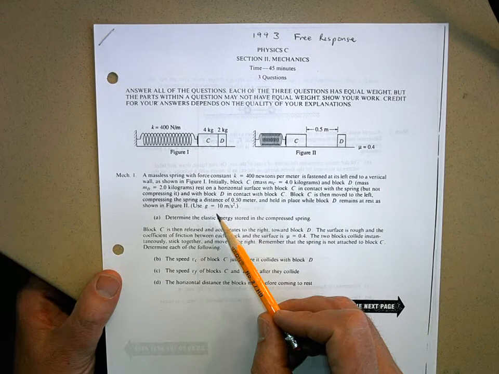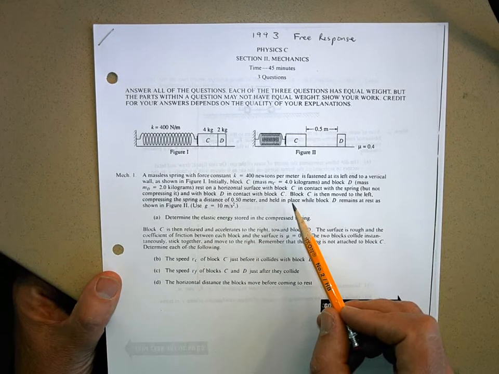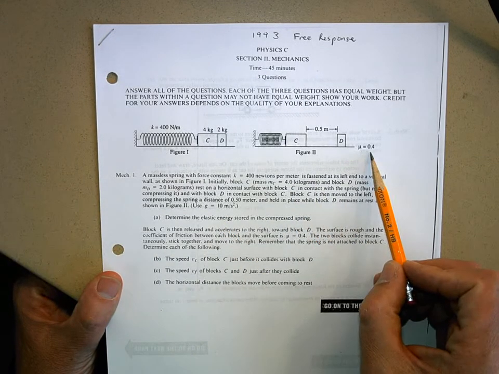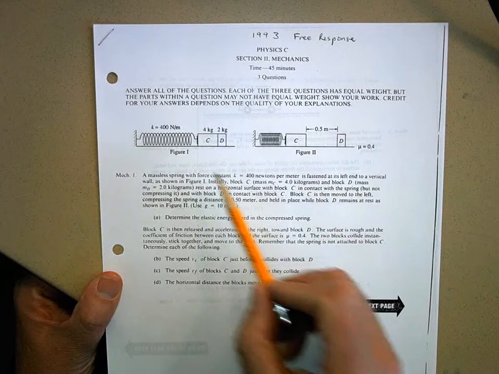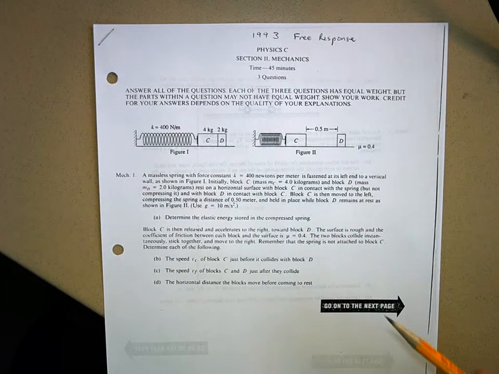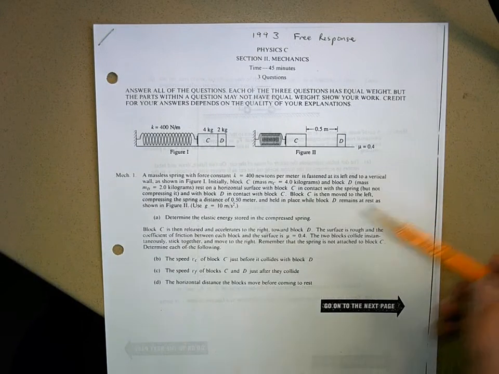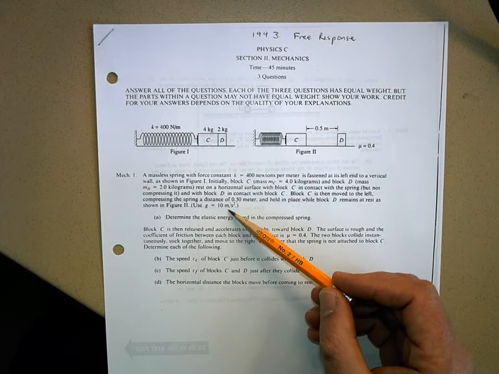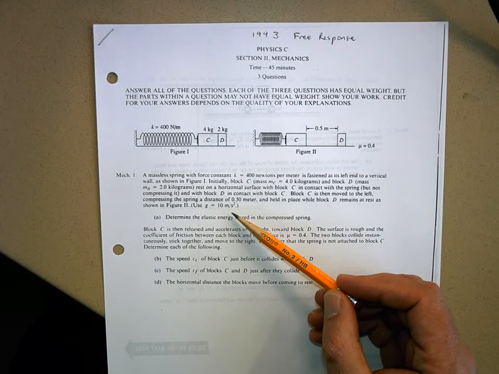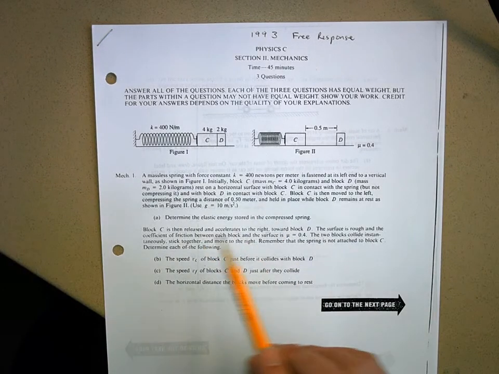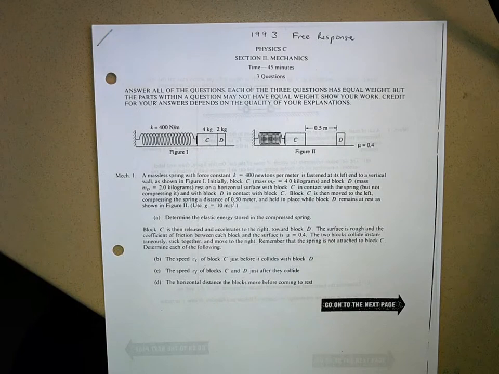What else do you know? You know that the coefficient of friction is 0.4, and that's what this whole paragraph talks about. They let you use g equal to 10 meters per second squared, so basically we're doing all this on a slightly more massive planet. Then determine the elastic energy stored in the compressed spring. So let's do that.